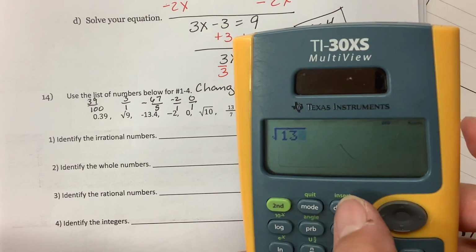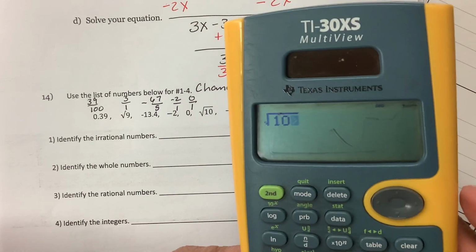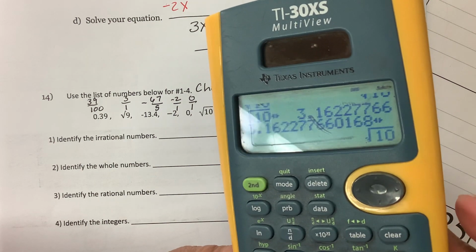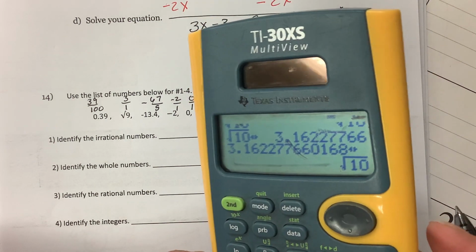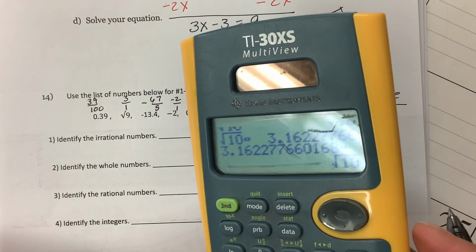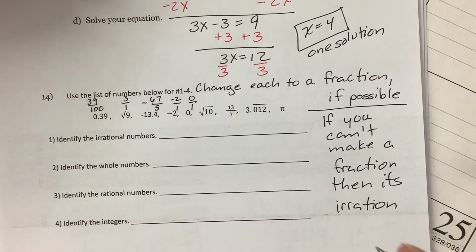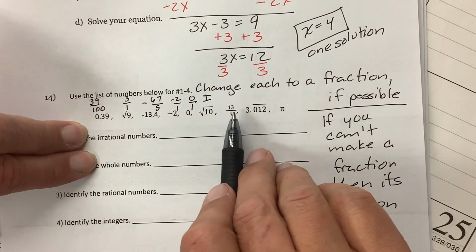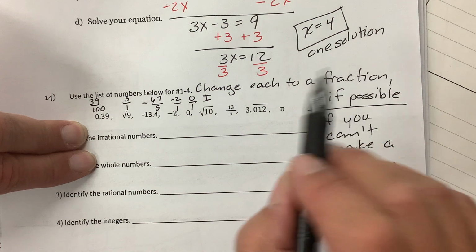Ooh, that's not a 10, Bono. What did I just do there? 10. And if I try to, it's not going to make it into a fraction. All it does is make it into a terribly long decimal number or back into the square root of 10. That is irrational. I'll put a little I over this one because that is irrational. This one is already a fraction. I don't have to do anything to that.